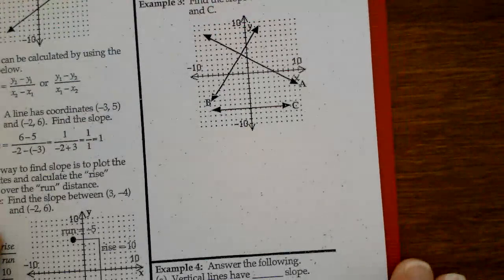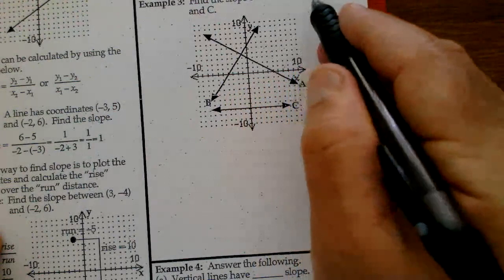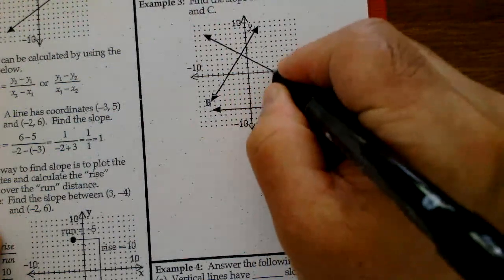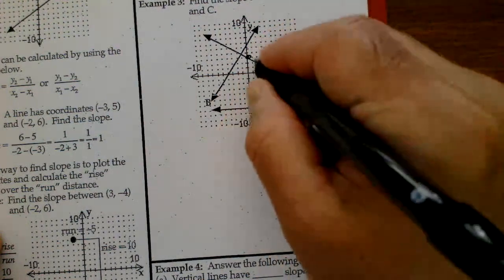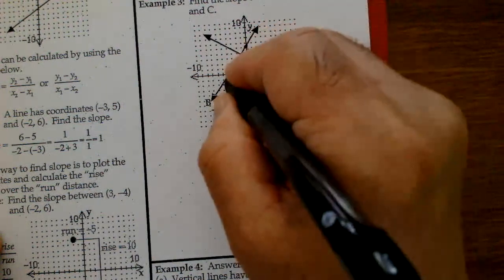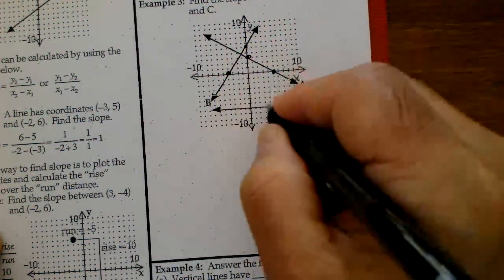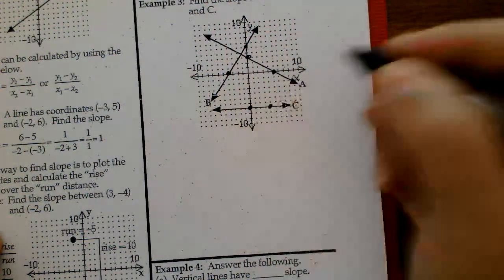Now take a look at these two. It says find the slope of A, B, and C. Well, I'm going to look for 2 points that are easy to handle. As you could see, I already picked 2 points for A. Let me see if I can find 2 points for letter B. There they are. And then letter C, I want to pick 2 points. This one and maybe that one.